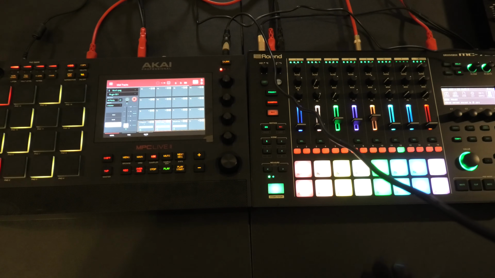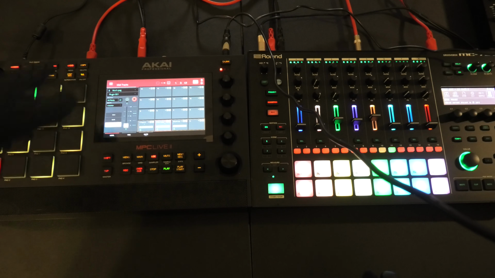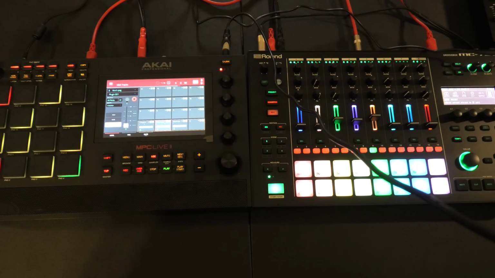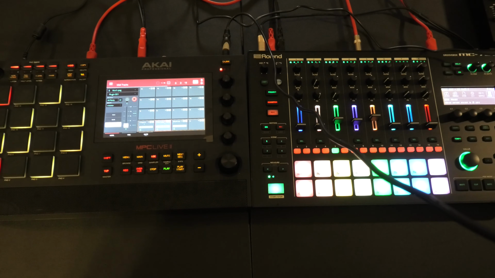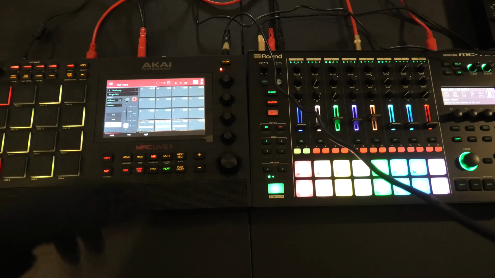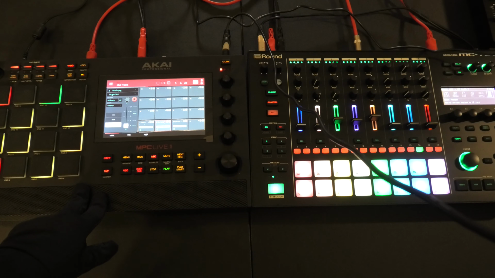But let's see, it has high quality audio inputs. It has phono inputs, so as in classic hip hop, if you're sampling directly from your turntable, it natively supports that, and I did some of that yesterday, and it sounded great. Let me see.